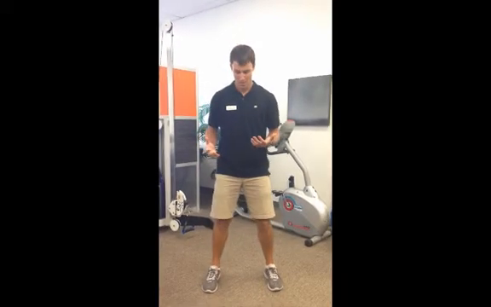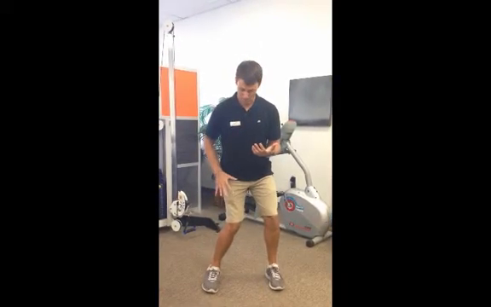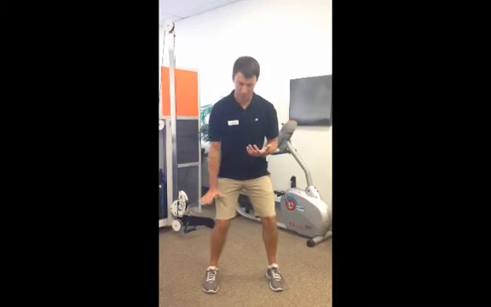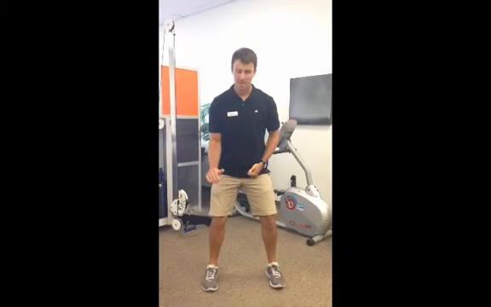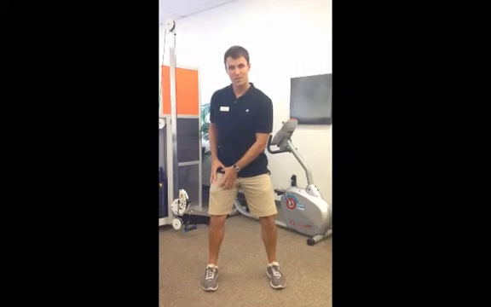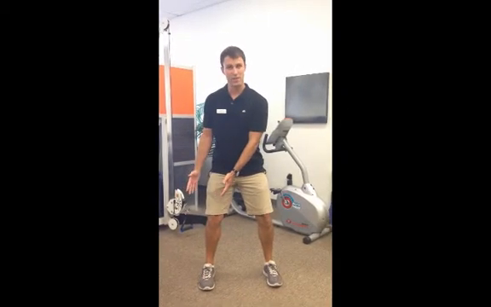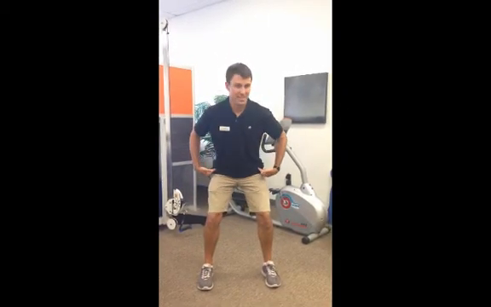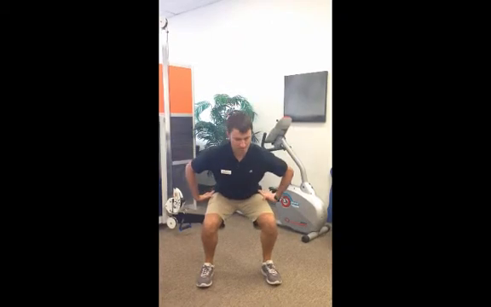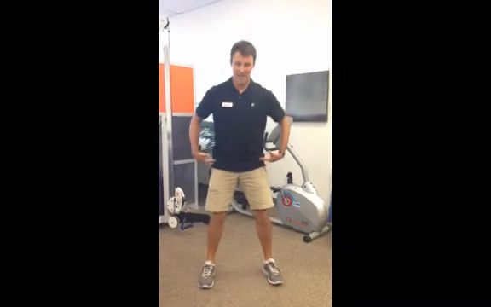So as a review, to avoid this position, you want an arch. So we have people screw their feet into the ground, build up that arch, externally rotate their knee to keep their knee over their toe, and then basically stick their hips back so when they come down into a squat pattern, they're not in that quad dominant position.